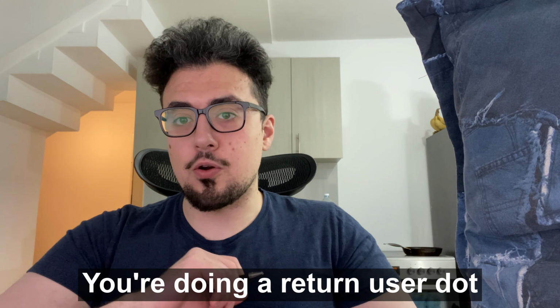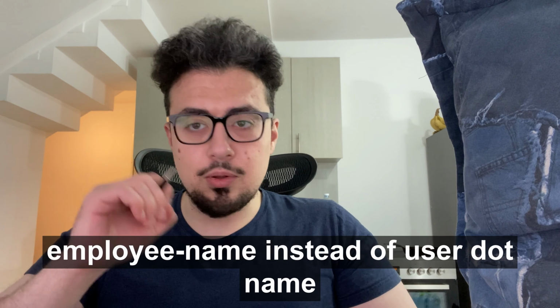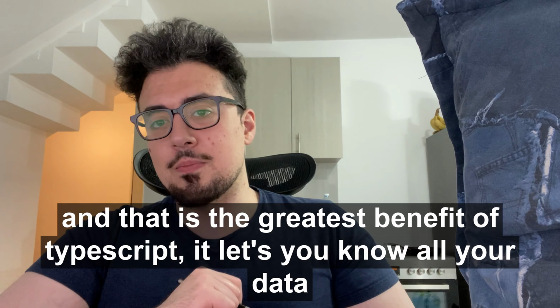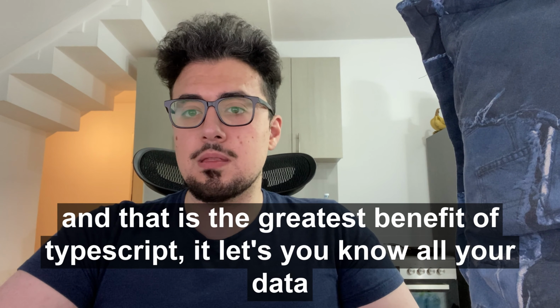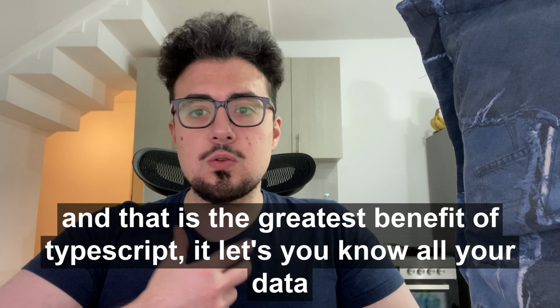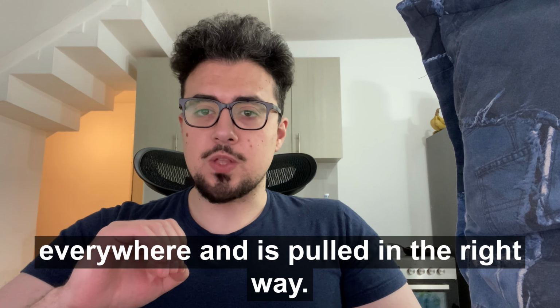You're doing a return user.employeeName instead of user.name. And that is the greatest benefit of TypeScript. It lets you know that all your data everywhere is being pulled in the right way.